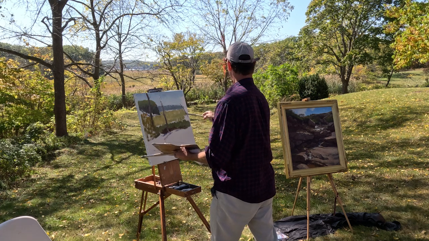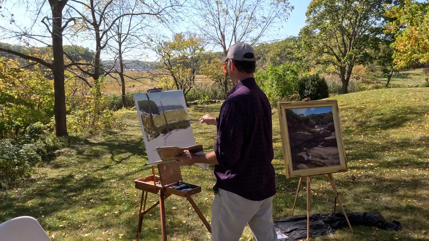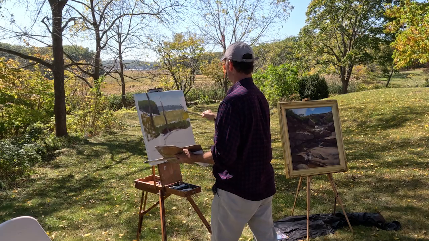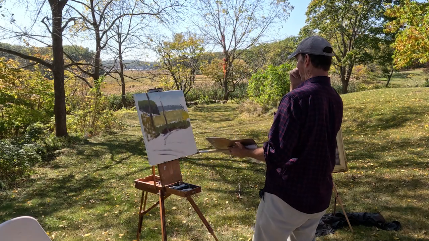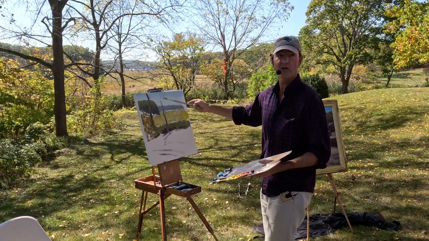Sam, can we yell out questions? Absolutely. This is very informal. I noticed you've got the canvas vertical, and the other one you're showing us is vertical. Do you like doing vertical work more than horizontal? These trees dictated the shape of the canvas.